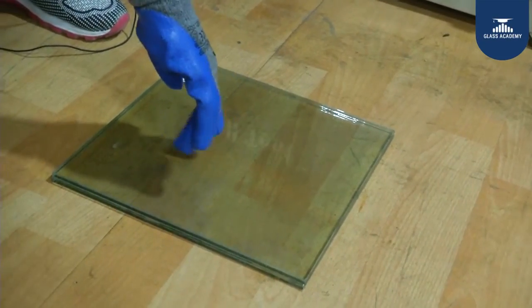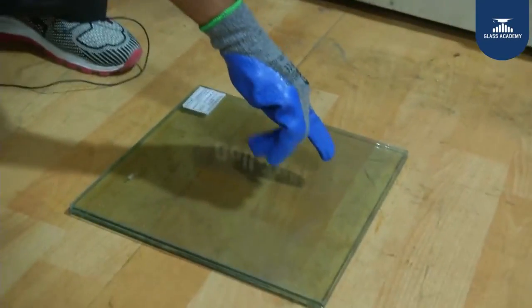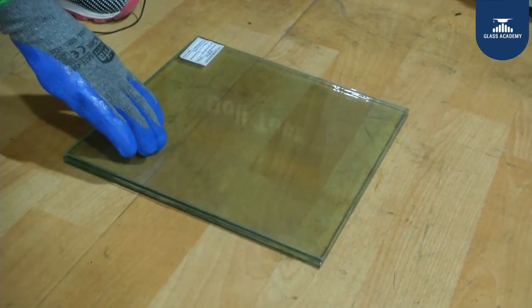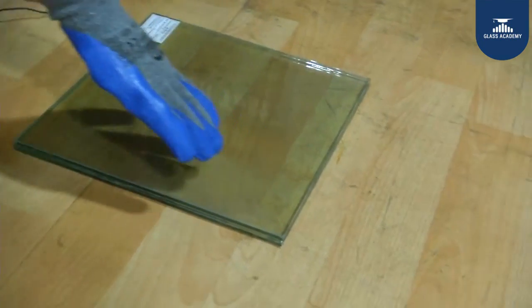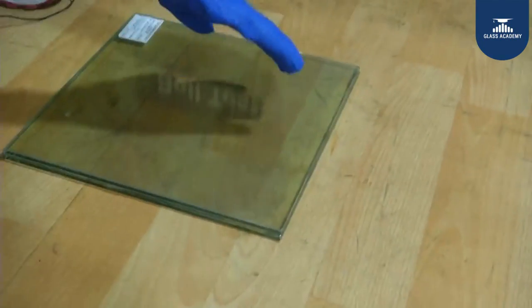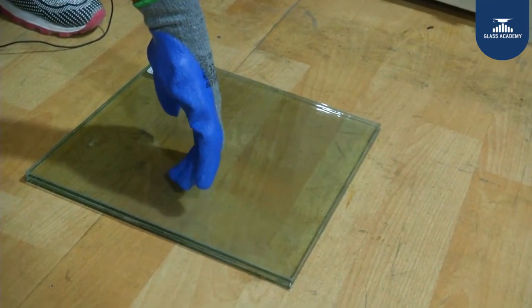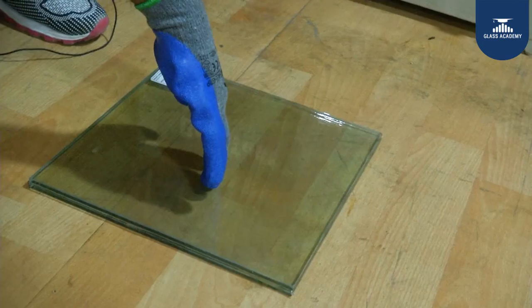Once the glass comes out of the boil test chamber, we need to inspect it for bubbles, discoloration and delamination. In this sample we are not able to find any delamination, discoloration or bubbles, and moreover the boil test will determine the de-airing process of the lamination process.